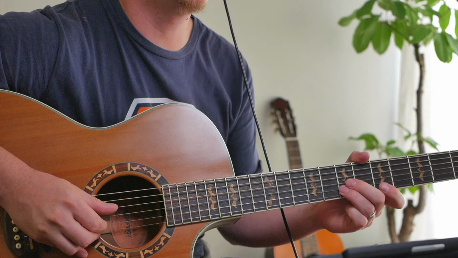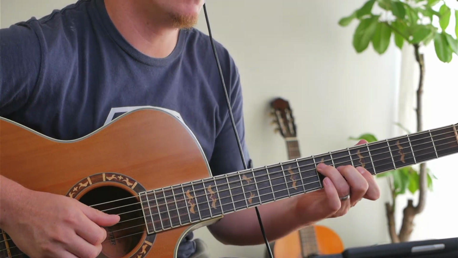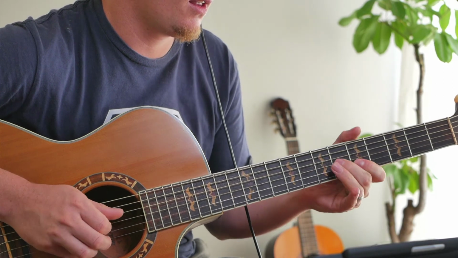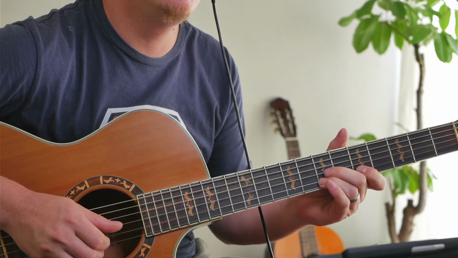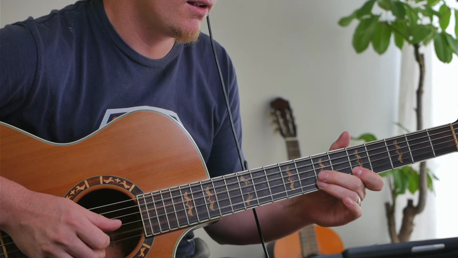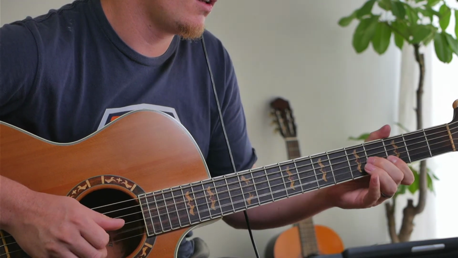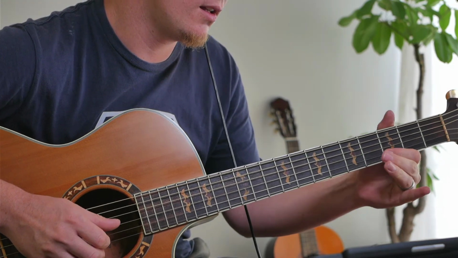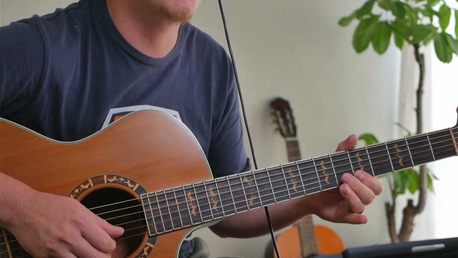So there's the D chord. Now immediately I started playing a riff inside the second shape. Now we're at the A. Now I'm soloing over this A. Going to the B minor. Going to the G. Going back into the D.